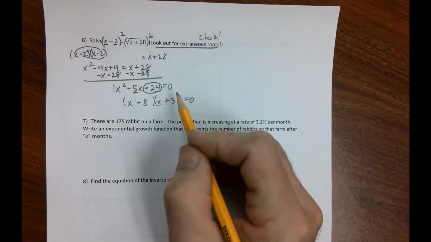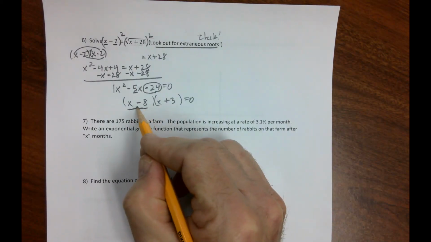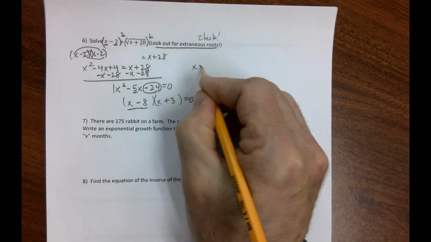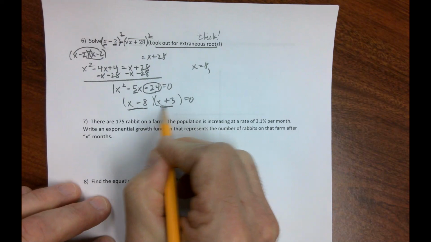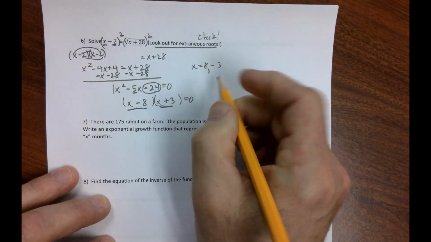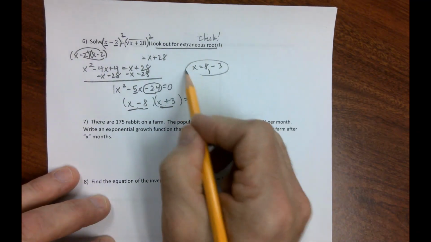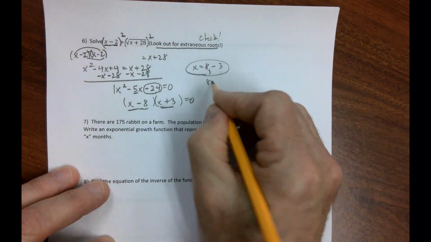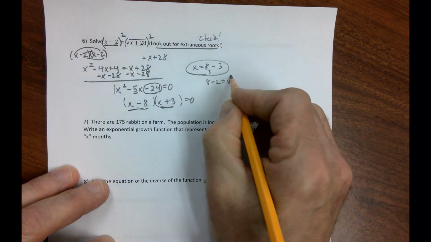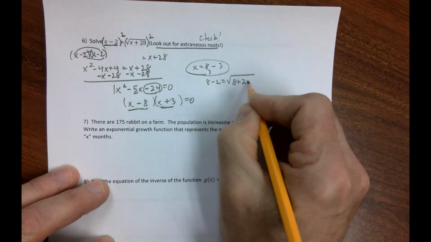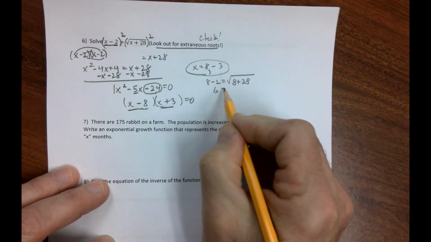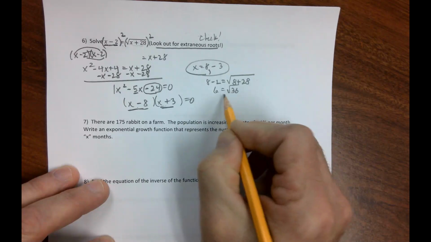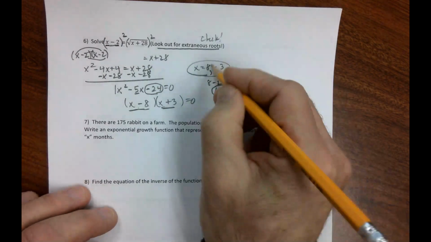We're not done. Now we've got to look at this and say, what would cause this to be 0? Well, that would be 8. What would cause this to be 0? Negative 3. We'd be done, but we've got to check our answers up here. So let's plug the 8 in. 8 minus 2 equals the square root of 8 plus 28. Well, that's 6 equals the square root of 36, and we go, yep, so that works.